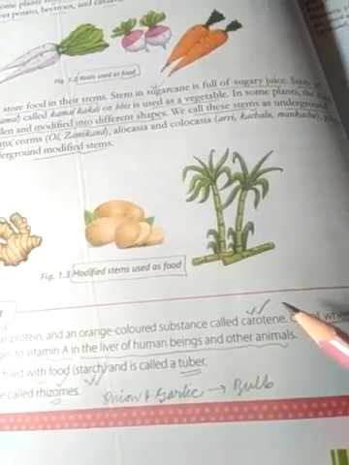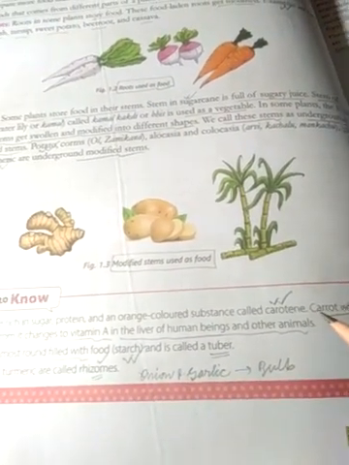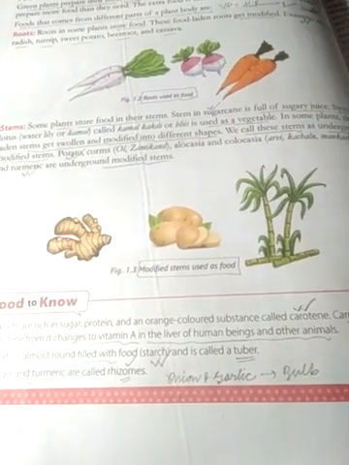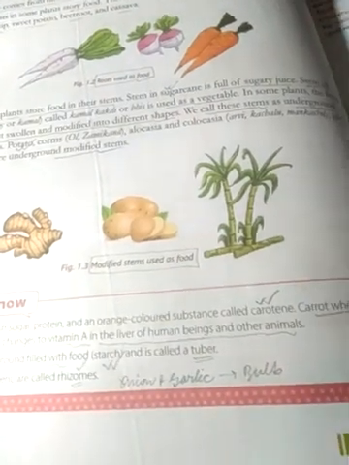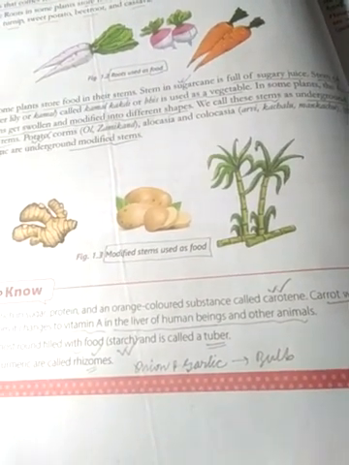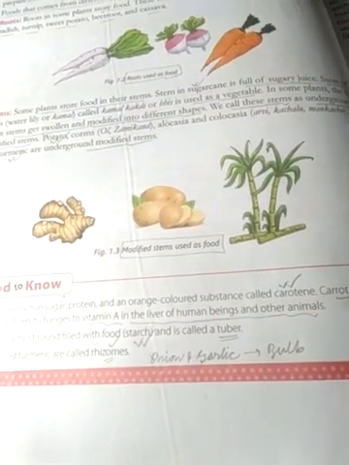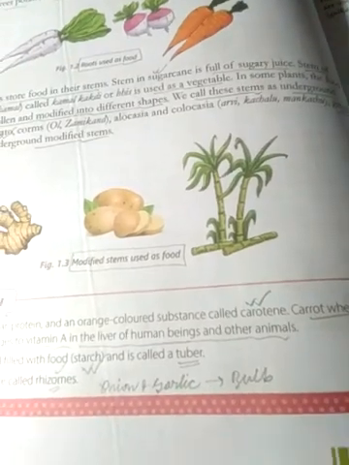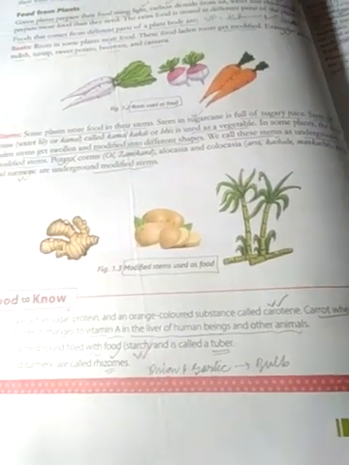Carrot is the plant source of food, and from there we can easily get the carotene, and after eating, carotene will be converted into vitamin A, and it will be stored in the liver of human beings, and for the animals it will also be stored in the liver.